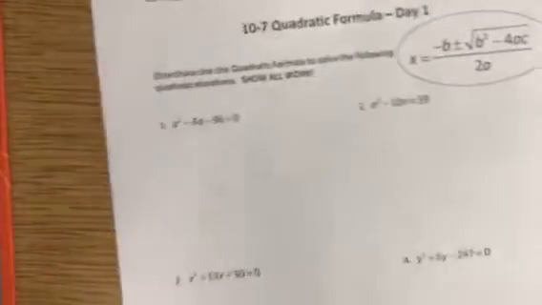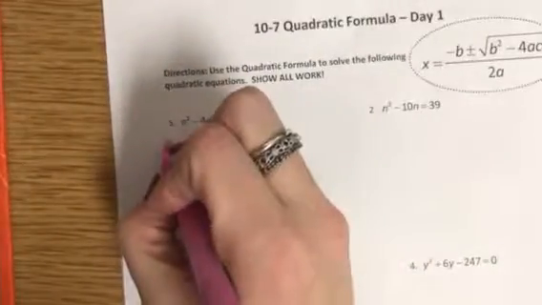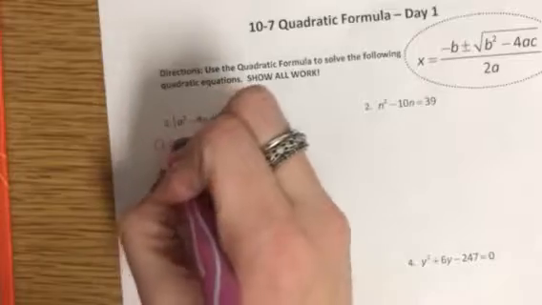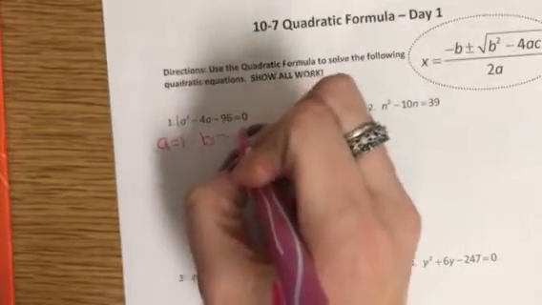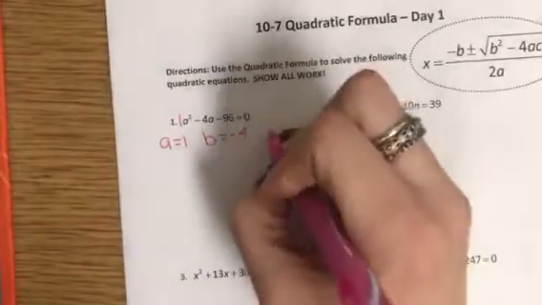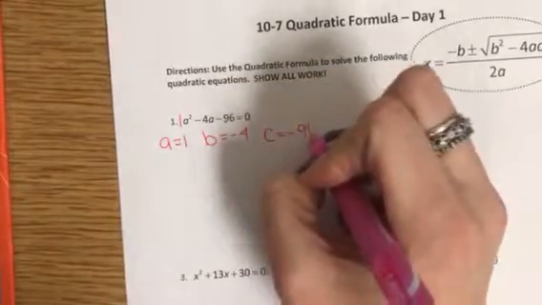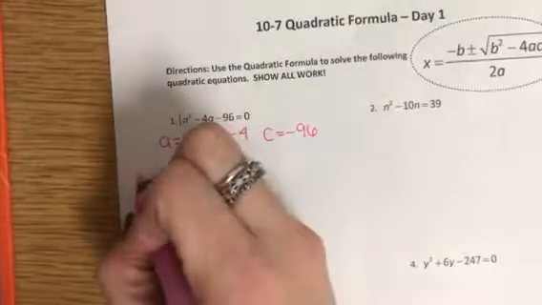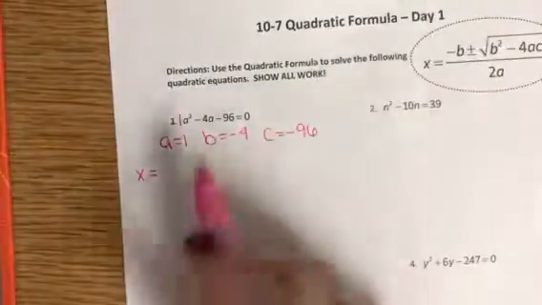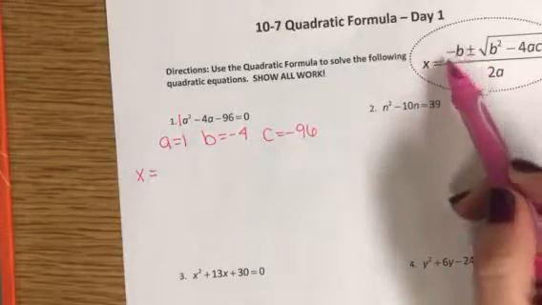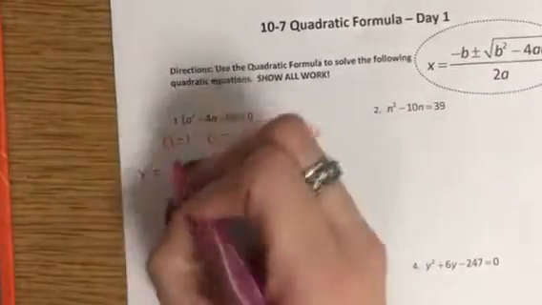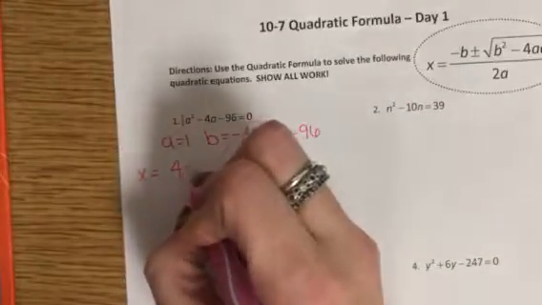So let's start with number 1. If we're identifying A, B, and C, right, the number in front of ax squared, so A is going to equal 1. B is going to equal -4. C is going to equal -96. Okay, so if we plug this into the formula, we'll say x equals -b, right? This is really the opposite of b. We're taking the opposite of whatever b is. So b is -4. It's going to be a +4.